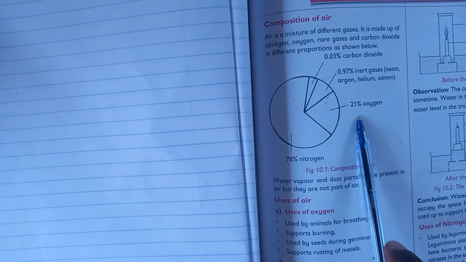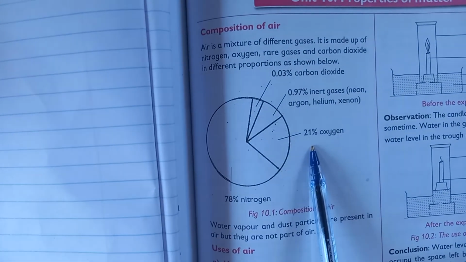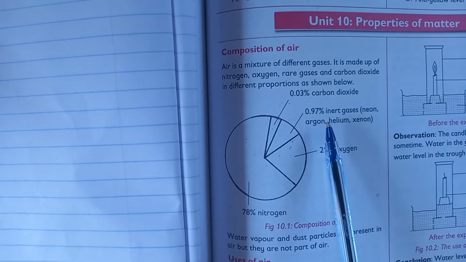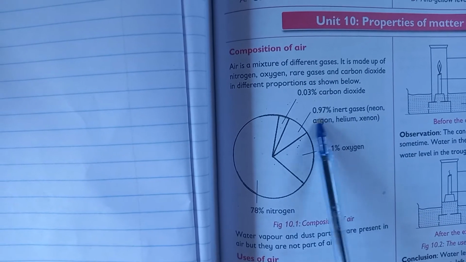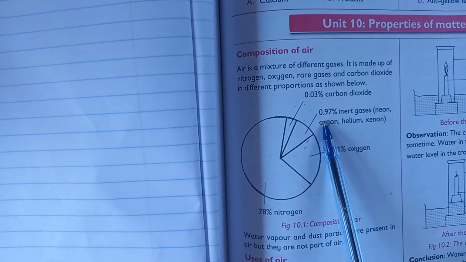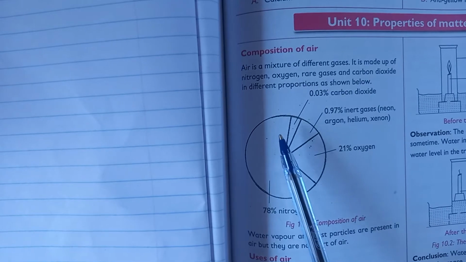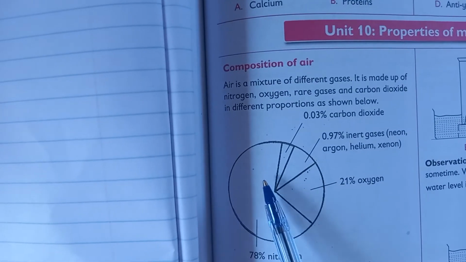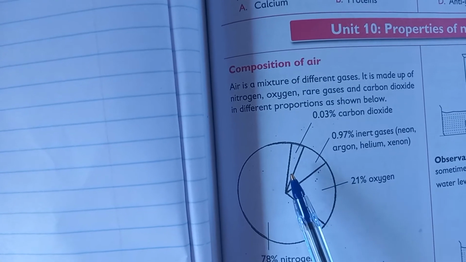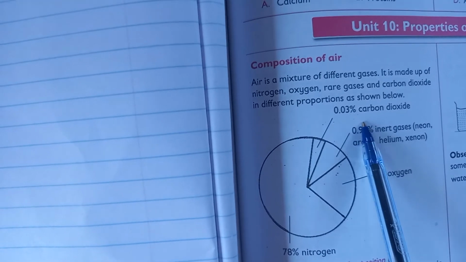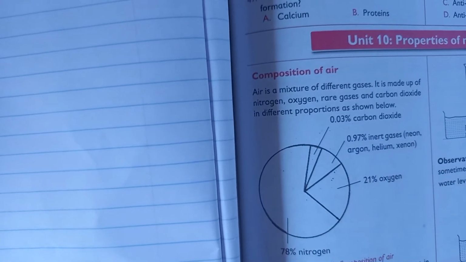It is followed by oxygen, which takes 21% of air, followed by inert or layer gases, which take 0.97%. Inert gases are made of different gases, the argon, the helium, and the neon. And the last gas we are going to discuss is the smallest one, which takes 0.03%, which is carbon dioxide.